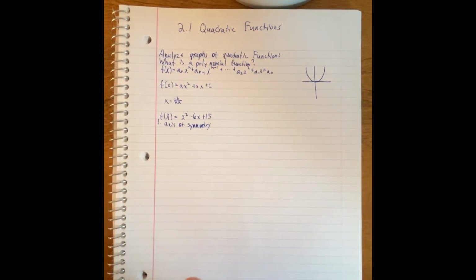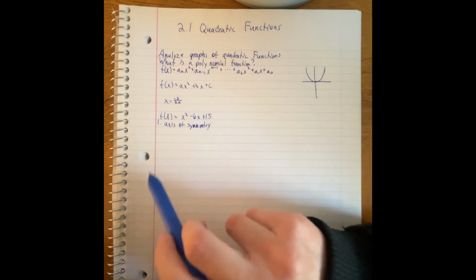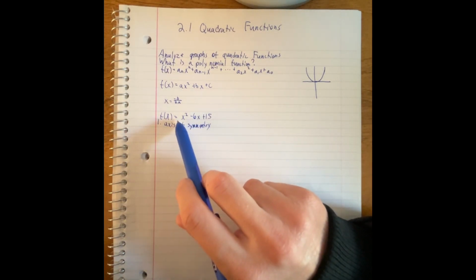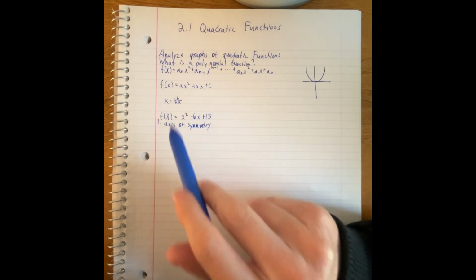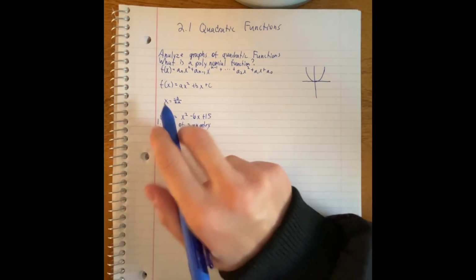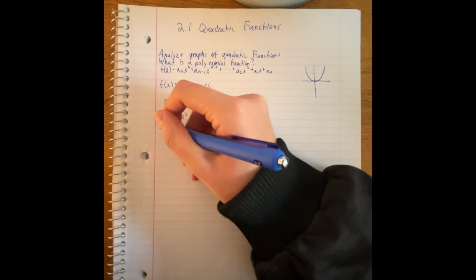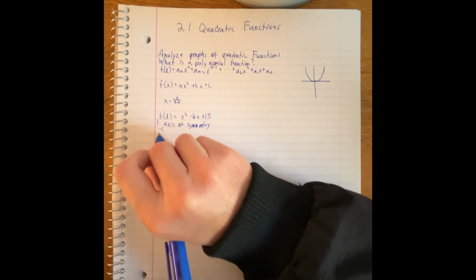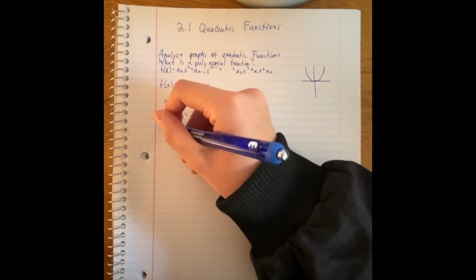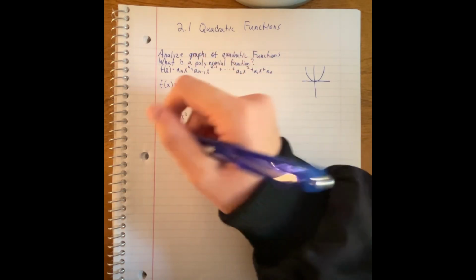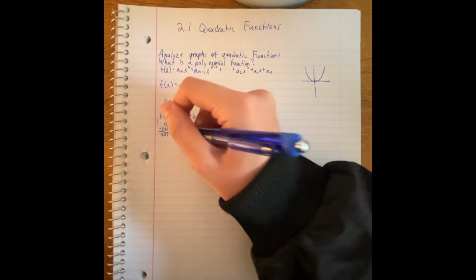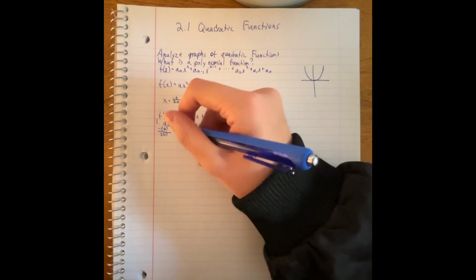In this equation here, our a value is going to be 1, and our b value is going to be -6. So let's plug that into our formula over here. We're going to have minus, open parentheses, -6, close parentheses, divided by 2 times 1, which is equal to 3.